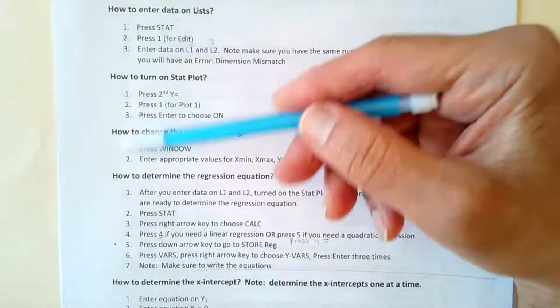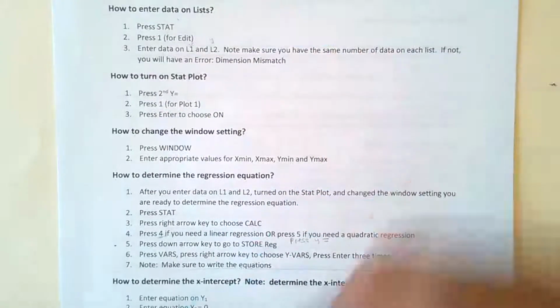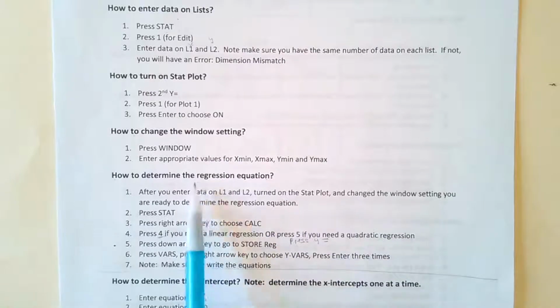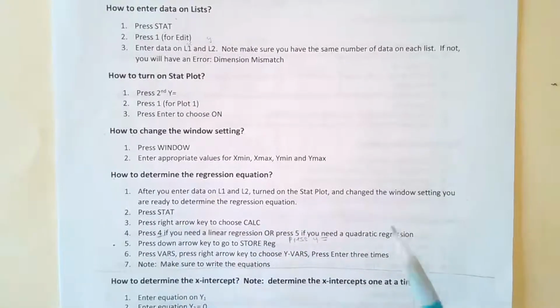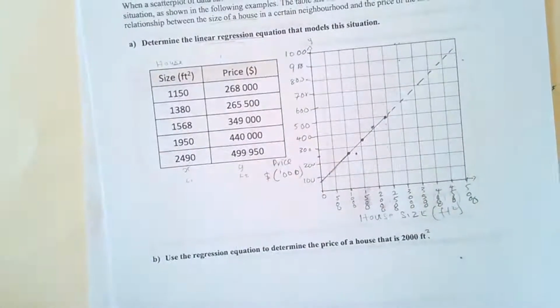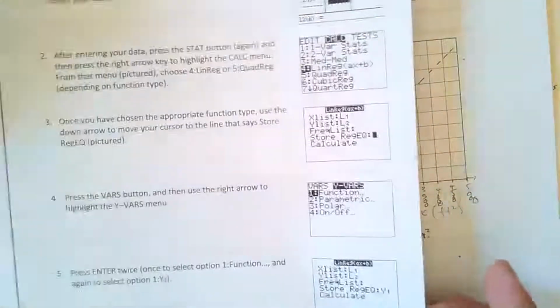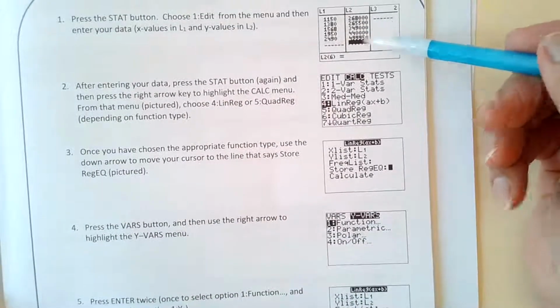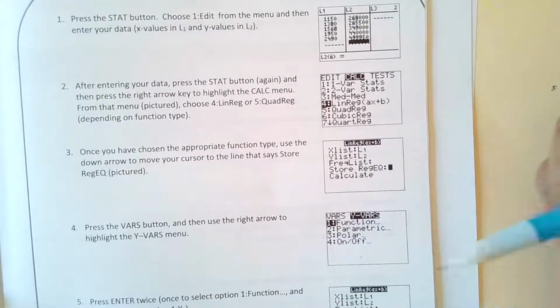So we will follow this set of steps to help us to determine the regression equation. But we will be using this set, which is the same, but this is a more graphical format here. You can see the step-by-step here, but it's the exact thing.